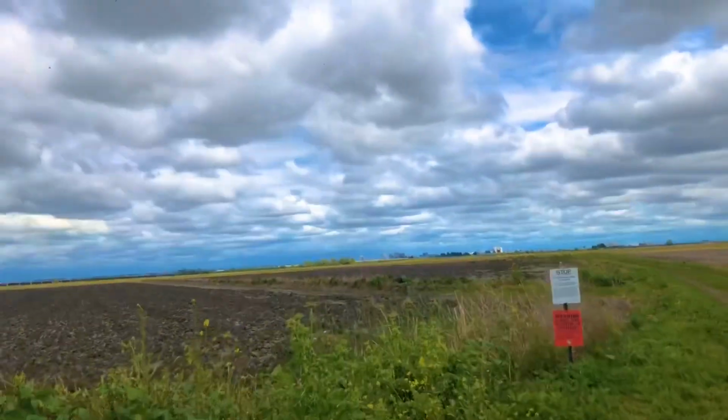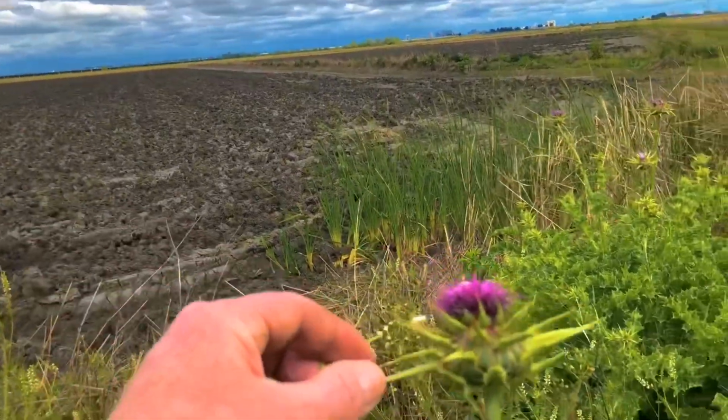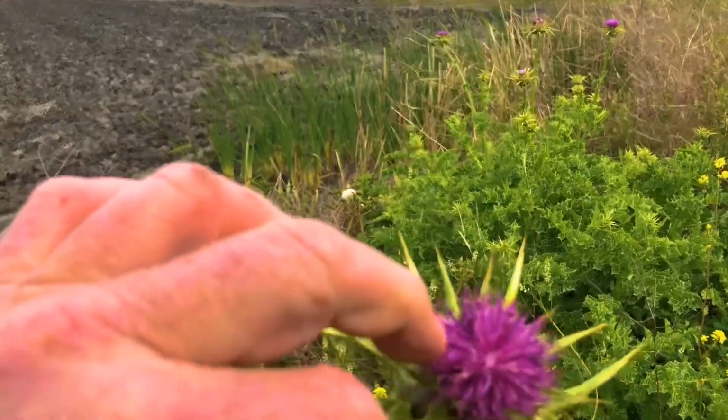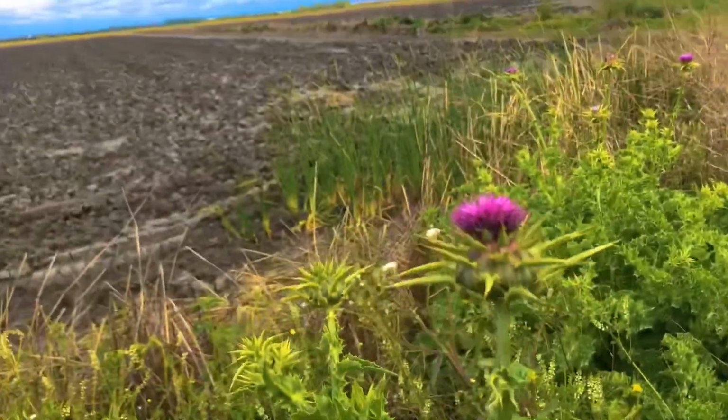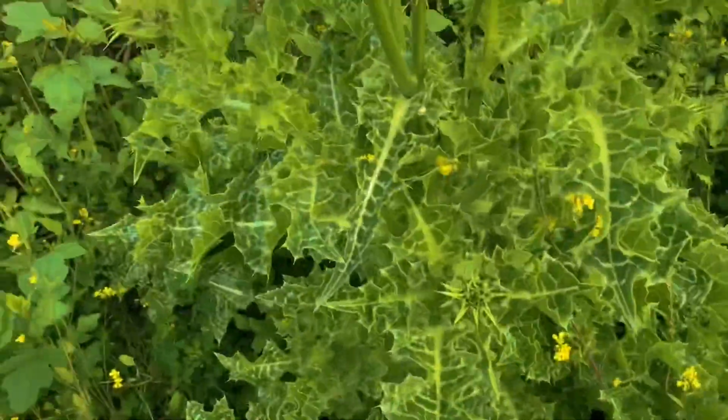Look, there's some thistle right here. Looks pretty, but this is a nasty plant right here. Oh, this is a nice flower. But is it? Ow! See? It already poked me. That hurt. Anyways, that's not something you want to walk through, huh?